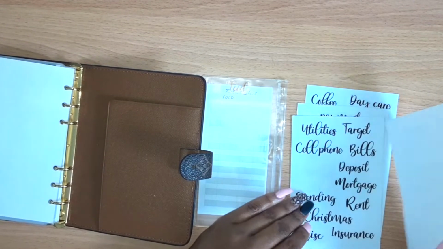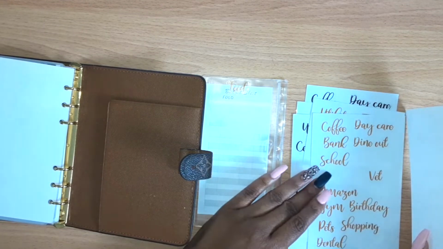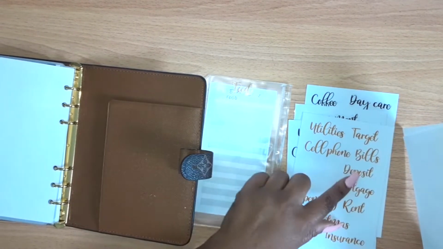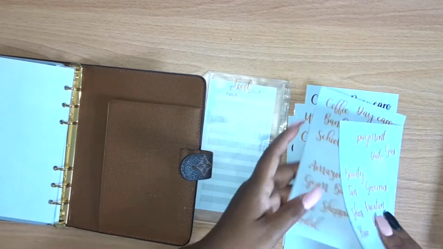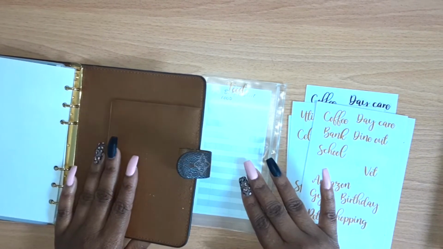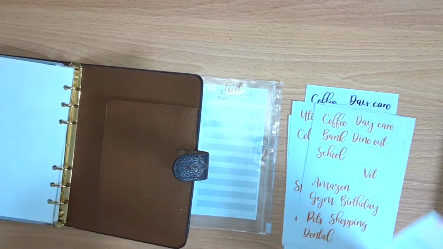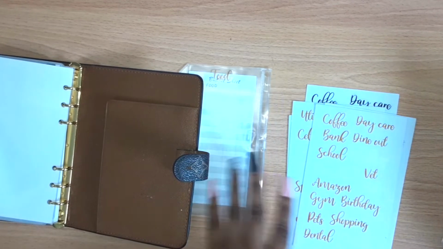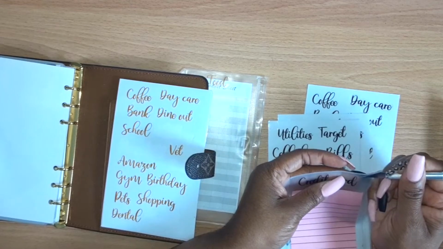Let's move on and make one for bank deposits. So they have one that says bank, but none that says deposit, okay. I want the one that says bank, I believe. Yeah, I'm going to go with bank. So take this credit card one off.